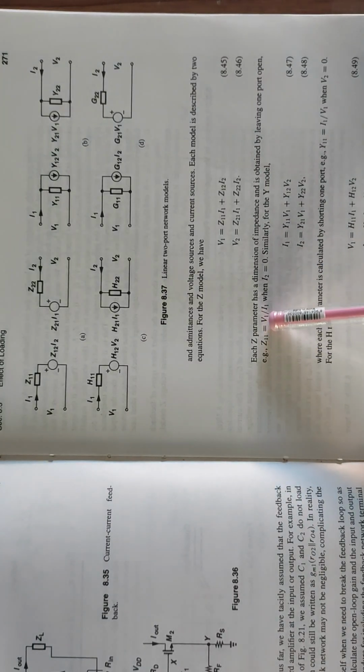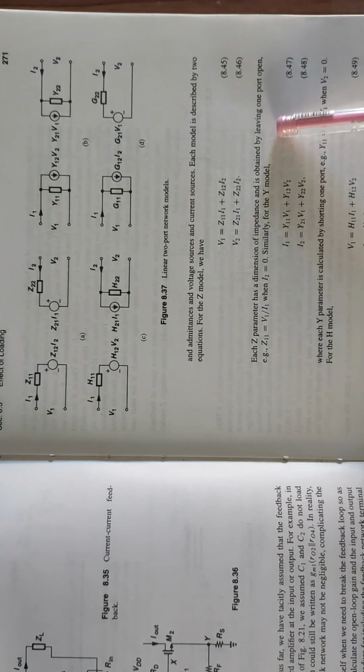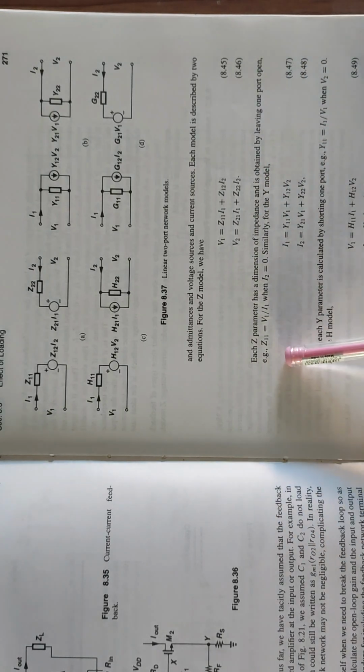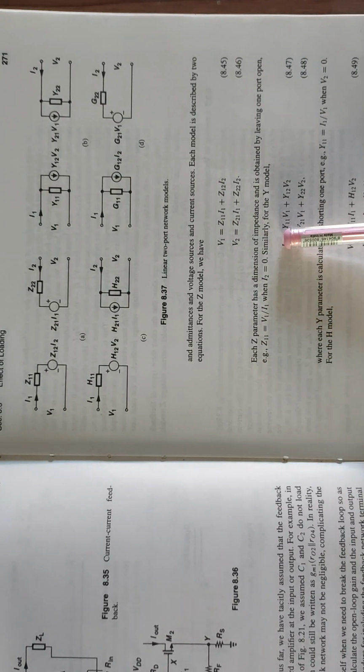Each Z parameter has dimension of impedance and is obtained by leaving one port open. Example, Z11 equal to V1 over I1 when I2 equals 0.